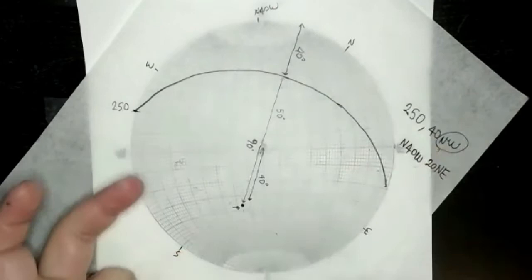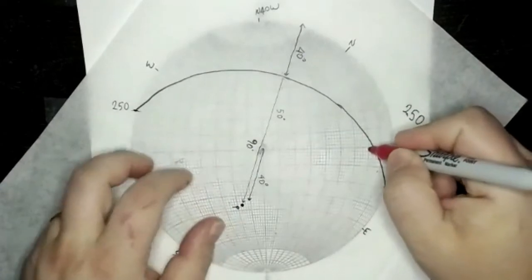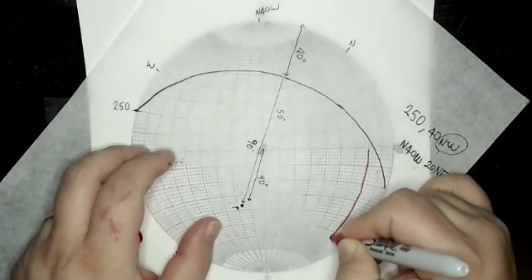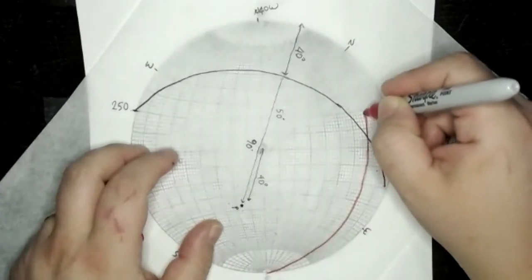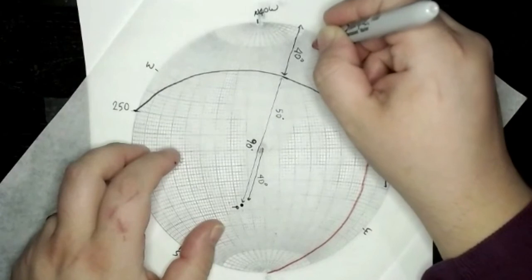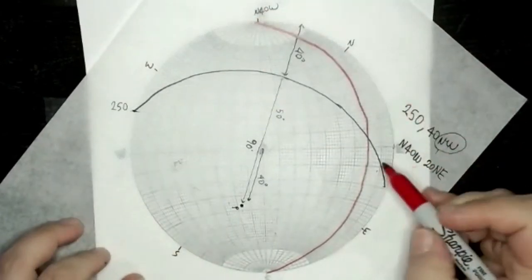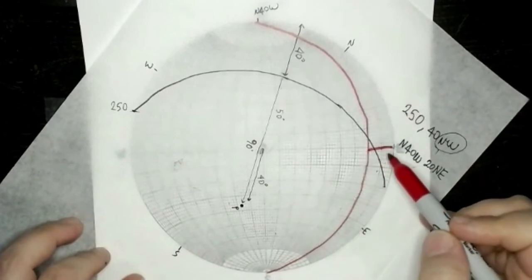So here we have 20 degrees. I will use a different color this time.